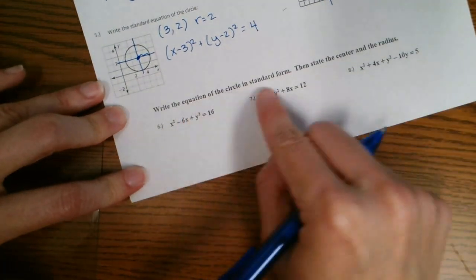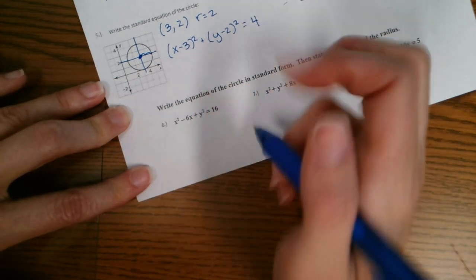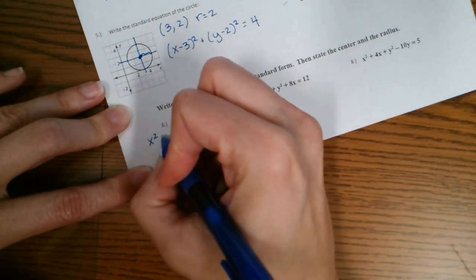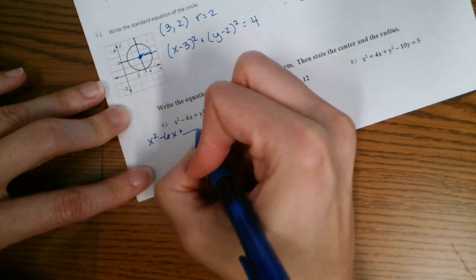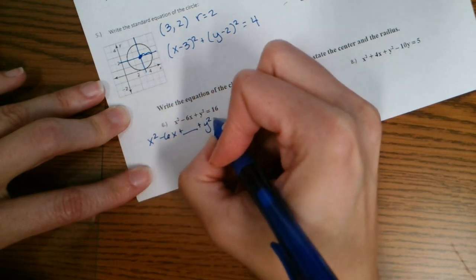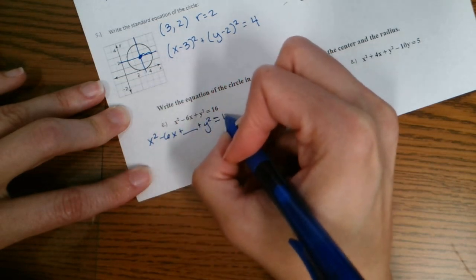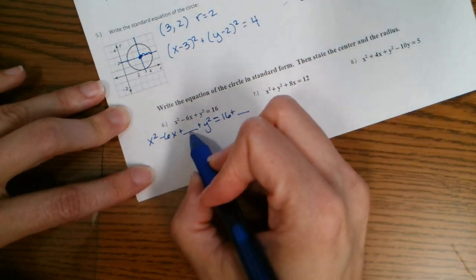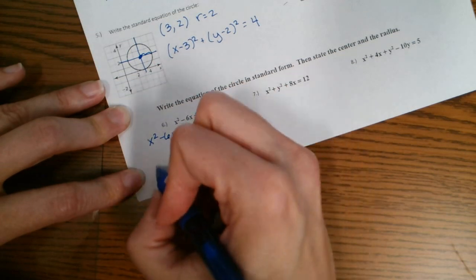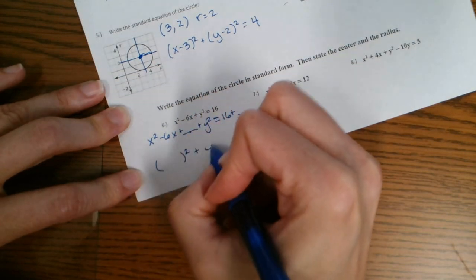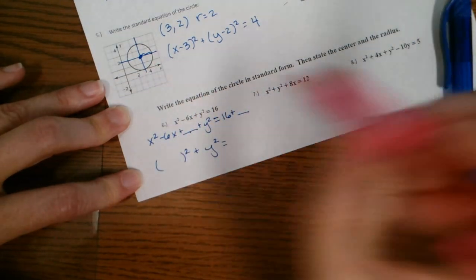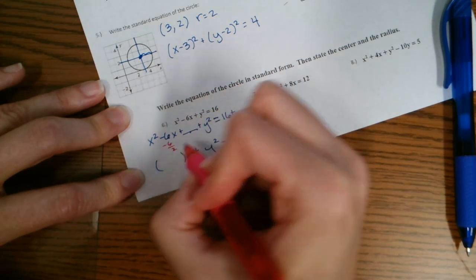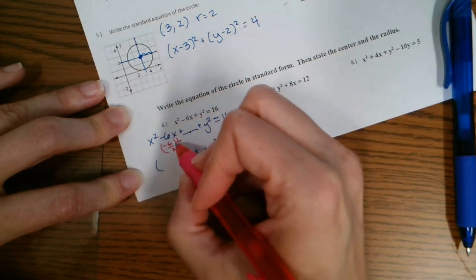Okay, then we have to write the equation in standard form. So x squared minus 6x plus a blank. Y squared is by itself, so I'm not going to have to add anything. I only need one blank over here. I'm going to take half and square it.